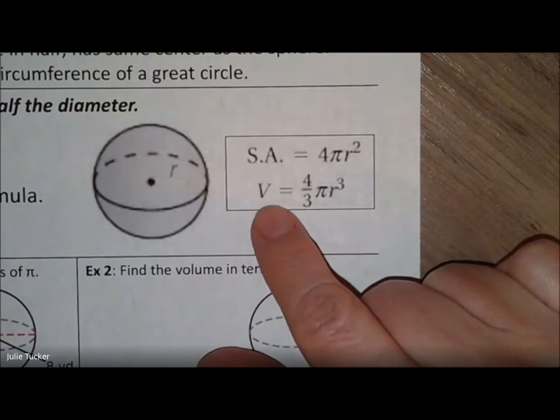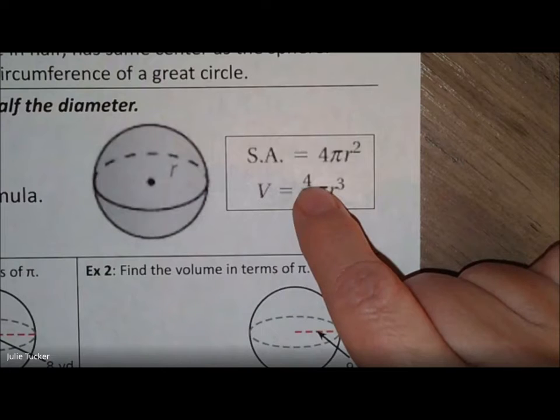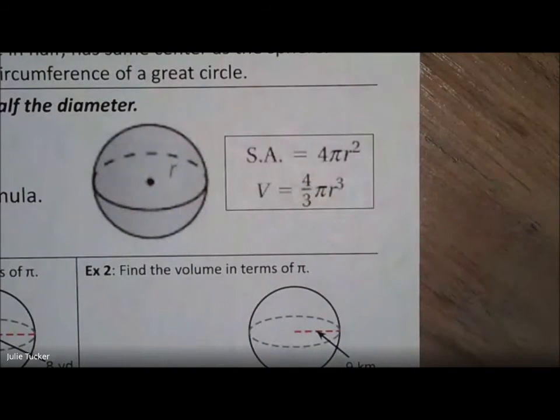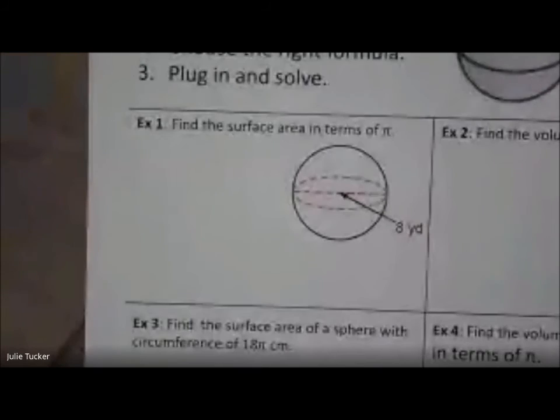Now, this is your volume formula. This one is harder to understand. This one is 4/3 pi r cubed. Okay? So we're just going to use those formulas. Good. Okay. So let's look at example 1.